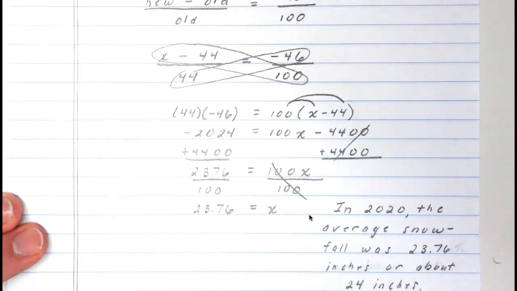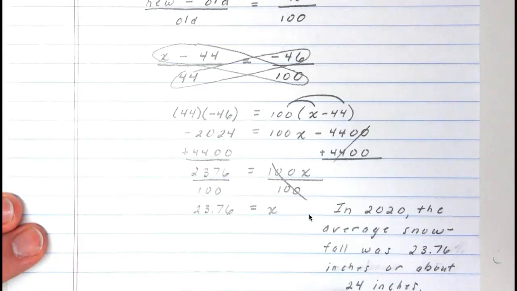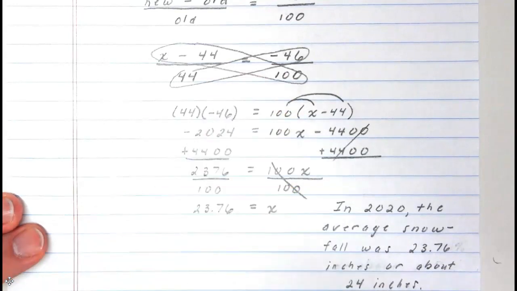So if it was 44 inches to start, then it went down to 24 inches. That represented an overall percent decrease of 46%.